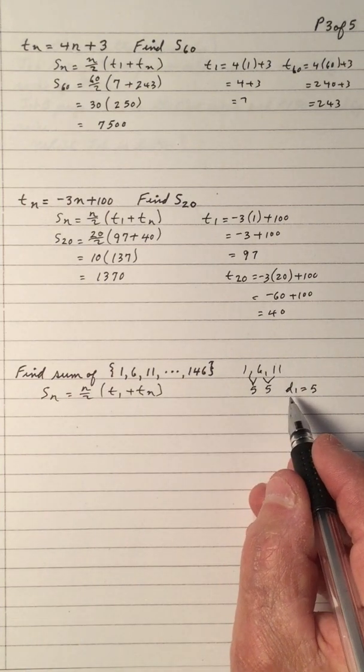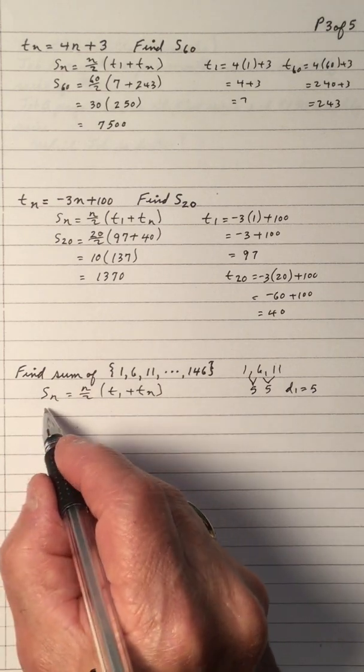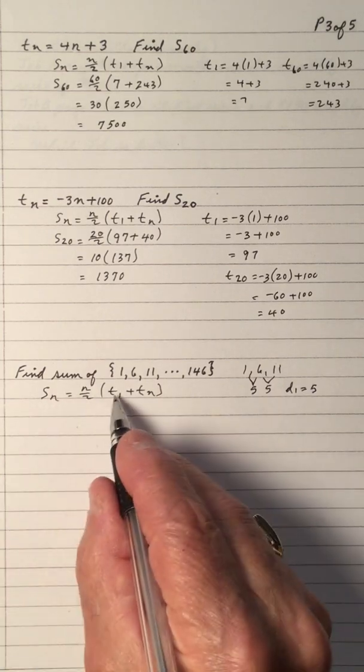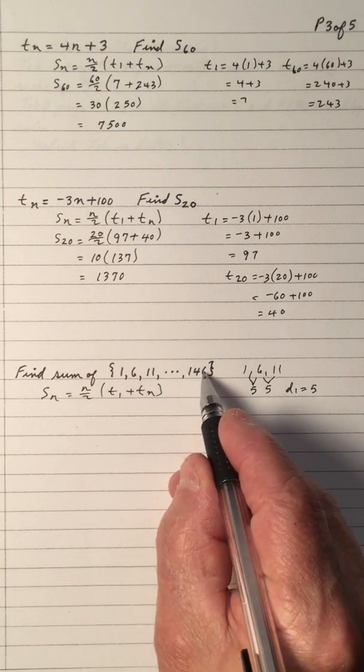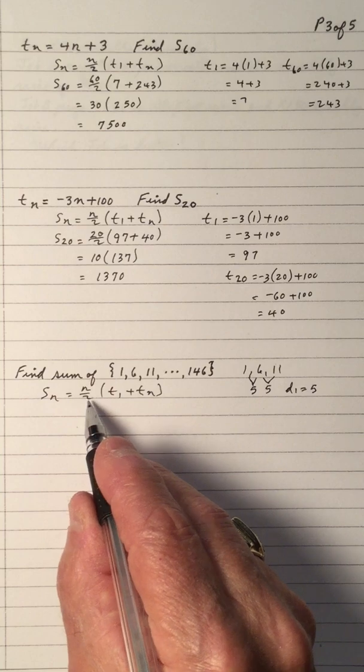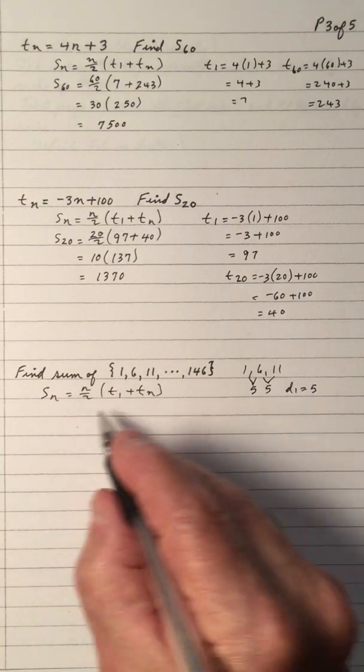So we have to get the sum. But we don't know how many terms. So we can't fill in what n is yet. We can fill in what t1 is, which is 1. We can fill in 146, but we can't fill in what n is. So we have to go and solve for n.